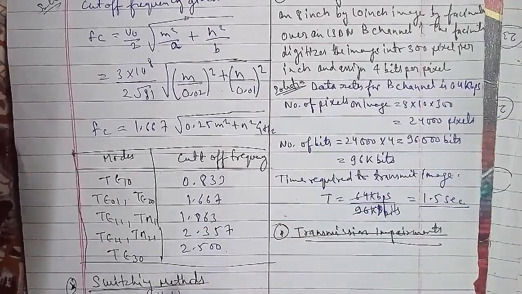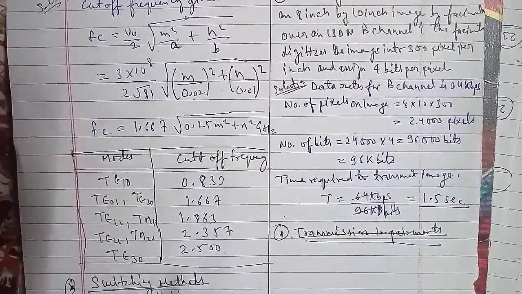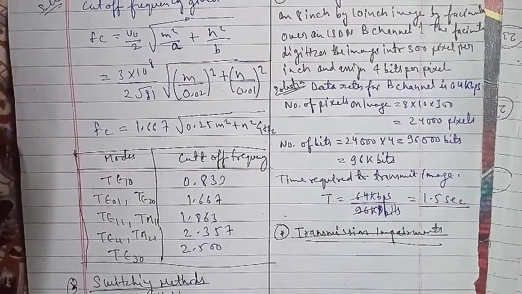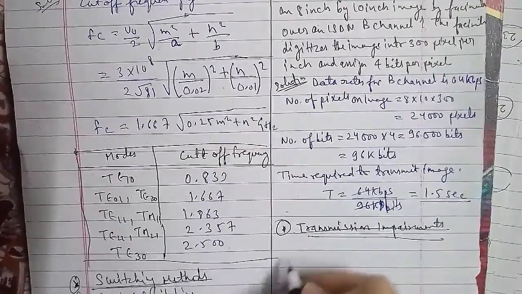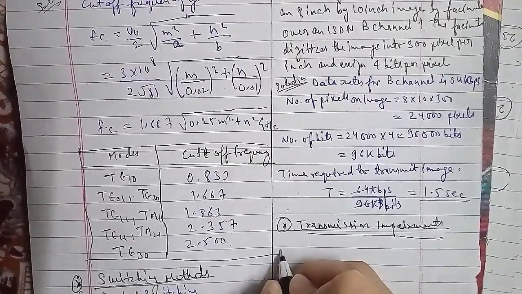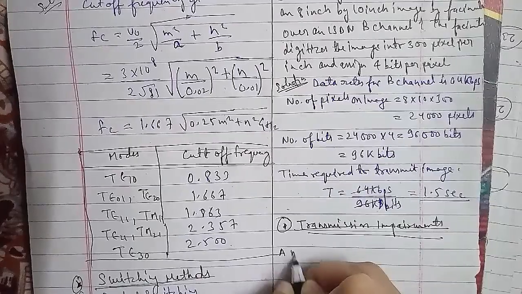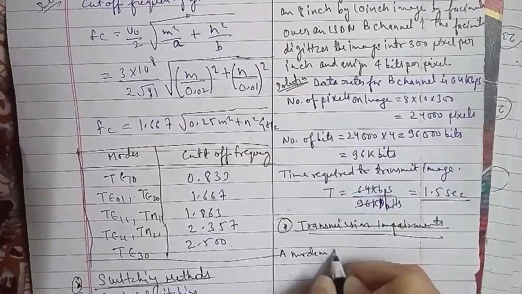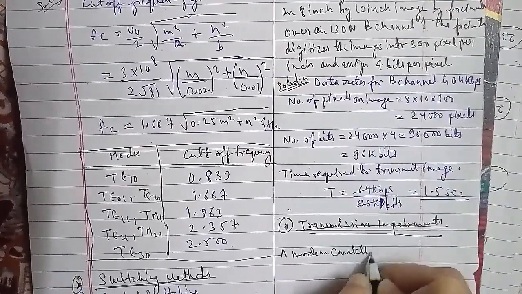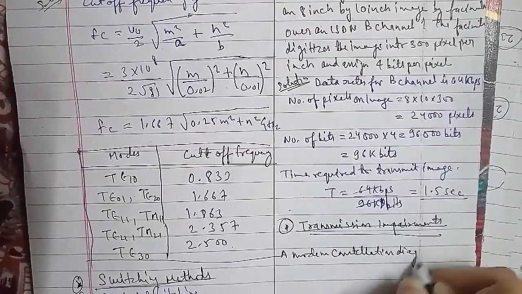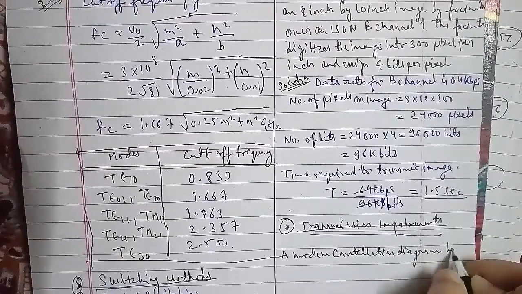diagram. You have to draw that, which has data points at coordinates 1 comma 1, 1 comma minus 1, minus 1 comma 1, and minus 1 comma minus 1.